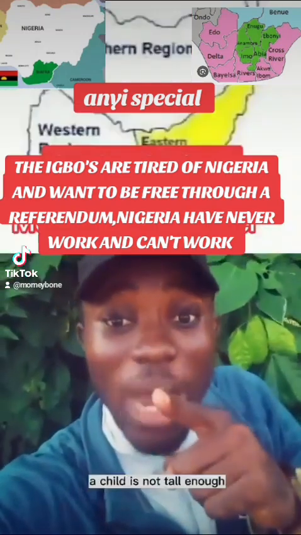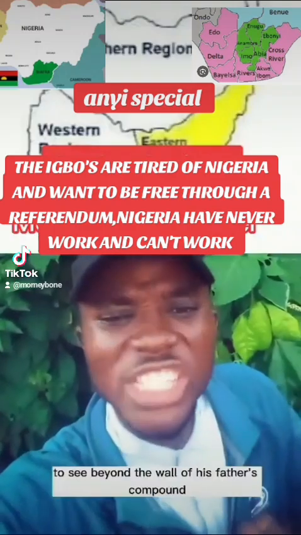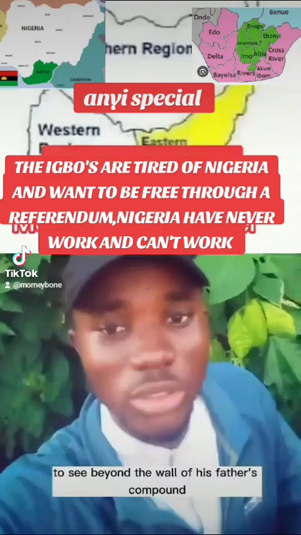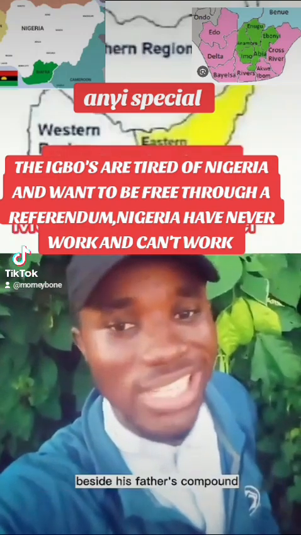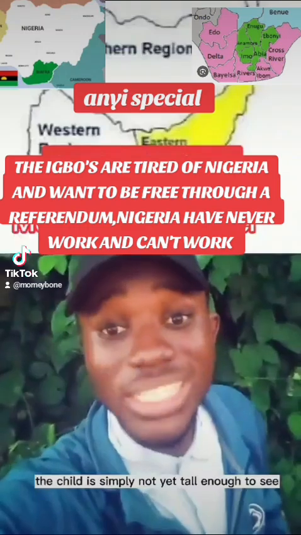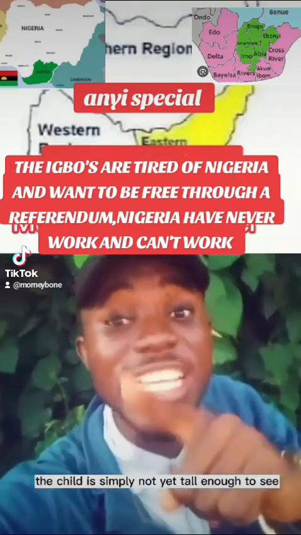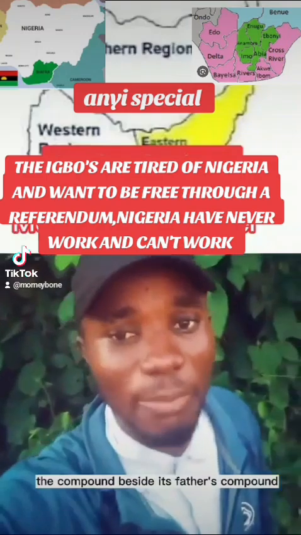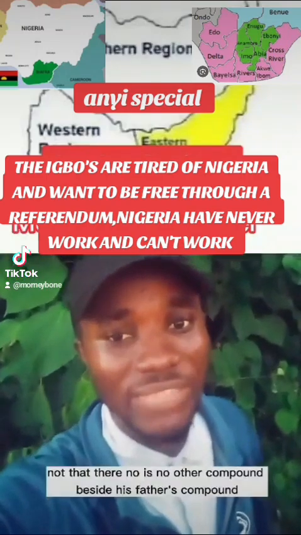Listen, that a child is not tall enough to see beyond the wall of his father's compound does not mean there are no other compounds beside his father's compound. The child is simply not yet tall enough to see the compound beside his father's compound. Not that there's no other compound beside his father's compound.